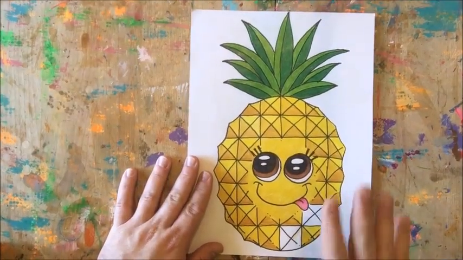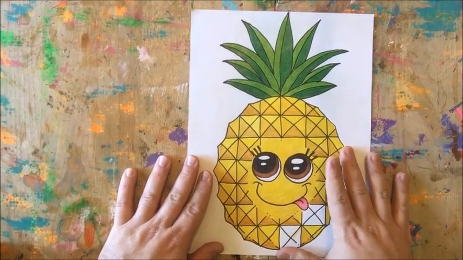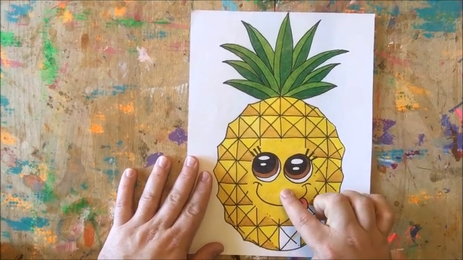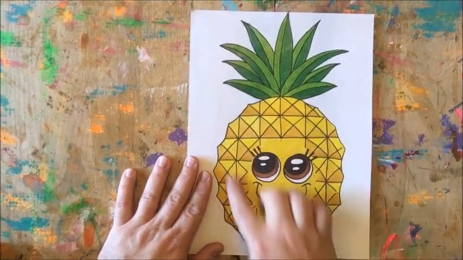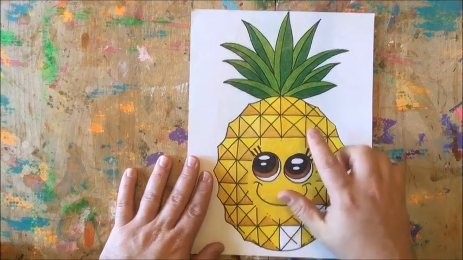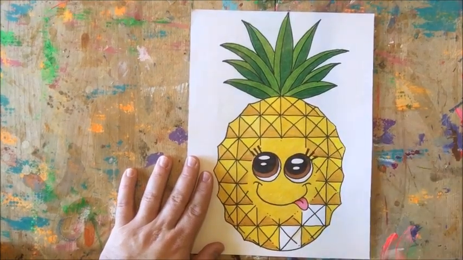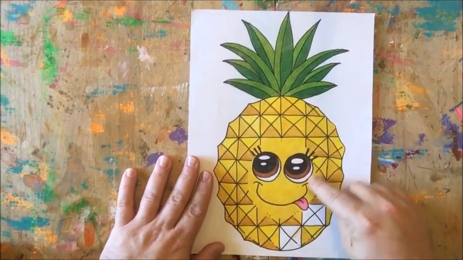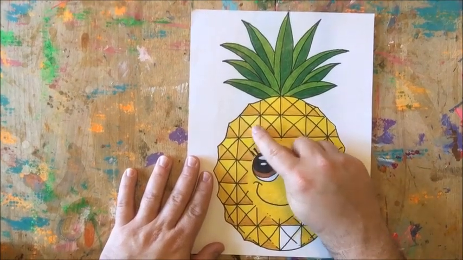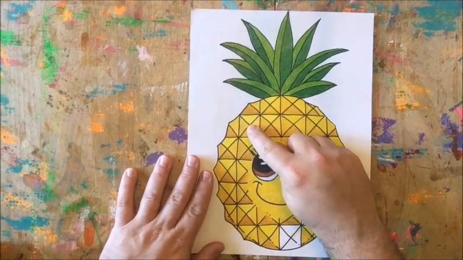So now that you have created your pineapple and you've decided on your face, I'm going to show you how to color your pineapple to give it that 3D effect. We've already drawn all these lines in here, and it kind of separates these squares into smaller triangles.